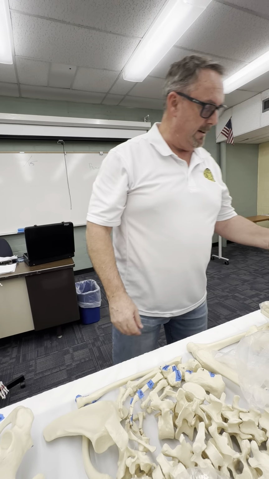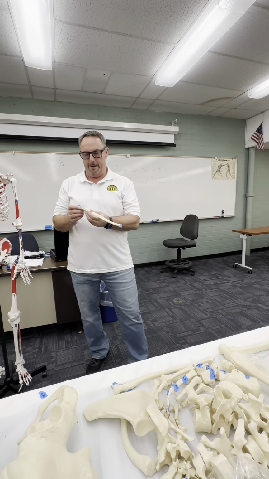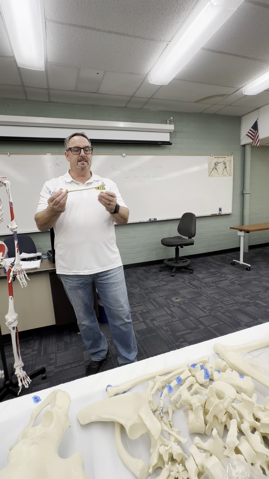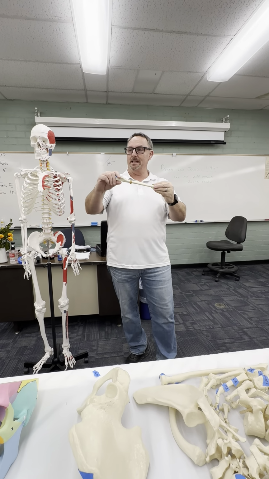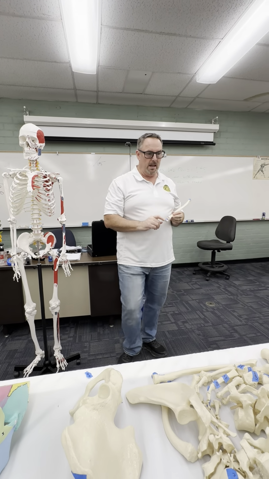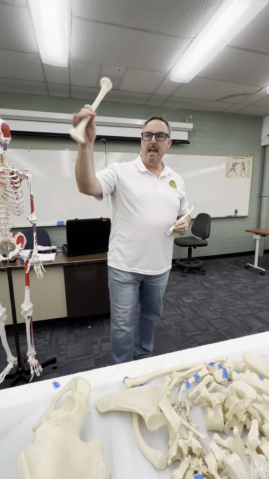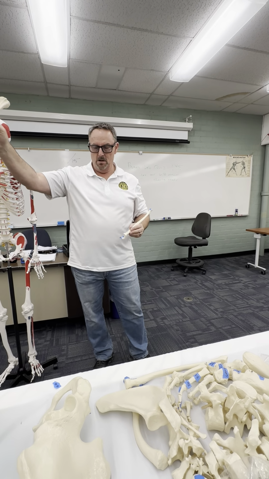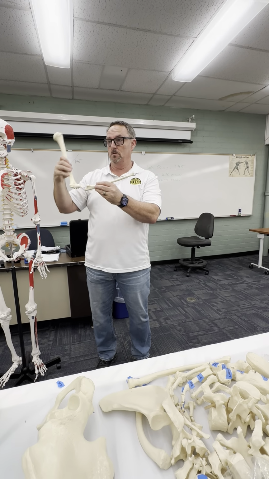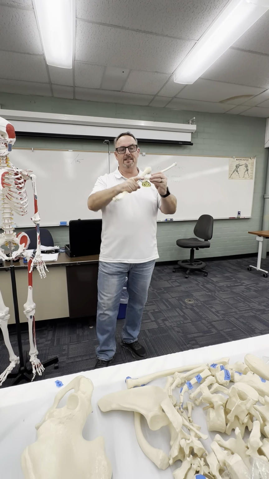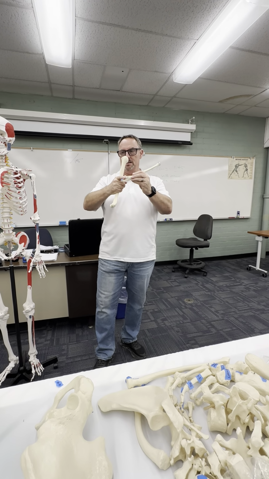Okay, so ulna. Ulna is different because it gets really small at the wrist, but really big at the elbow. So if the humerus has a trochlea on the end, what do you call the name of the notch that it fits into? Trochlear notch. So that's this indentation right here, the trochlear notch.